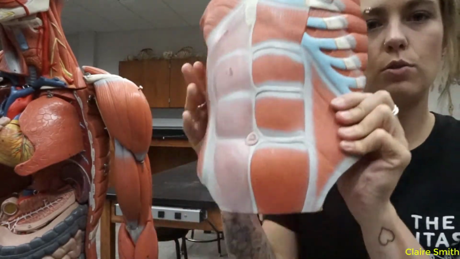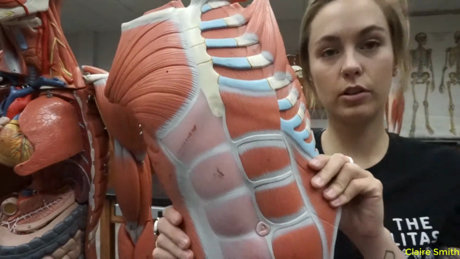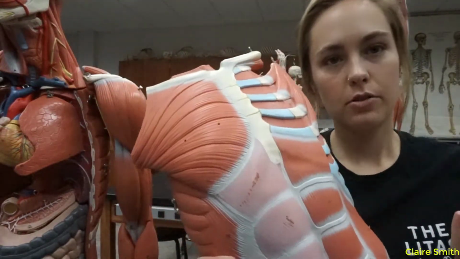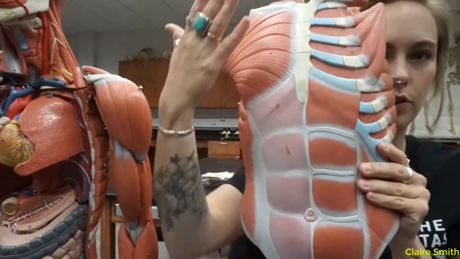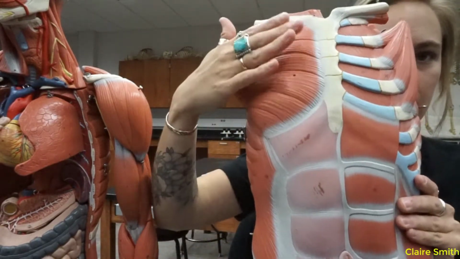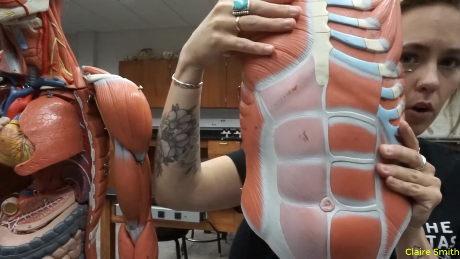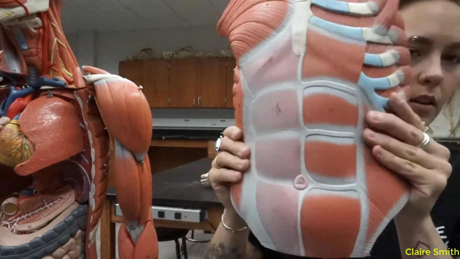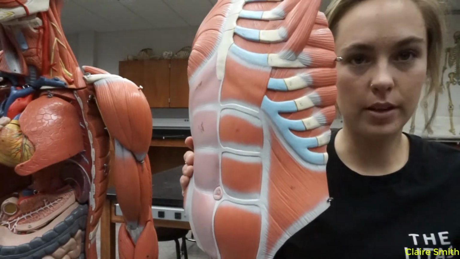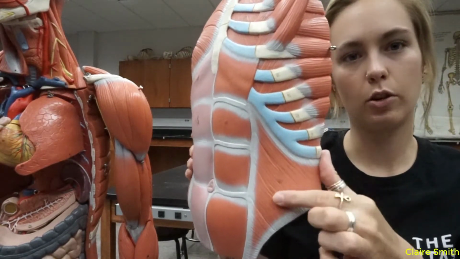Then you also have two oblique muscles, an external and an internal. External is going to be more superficial. So even if you don't remember which one's which, if you know that this side with the pectoralis major is the more superficial side, then this is going to be your external oblique. On this side, your external oblique is taken off, and you can see your internal oblique.